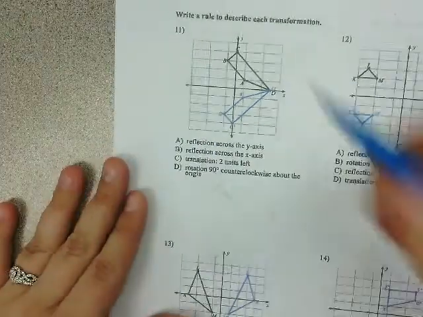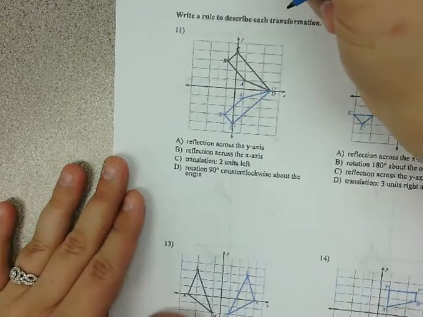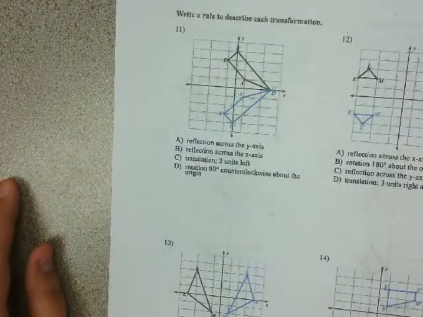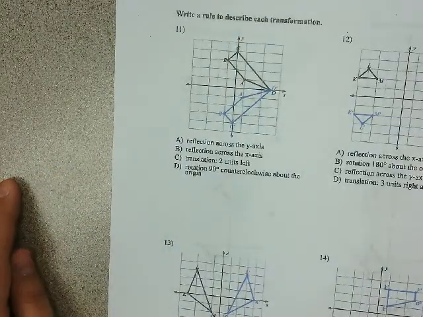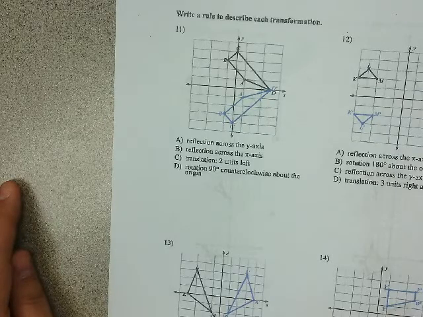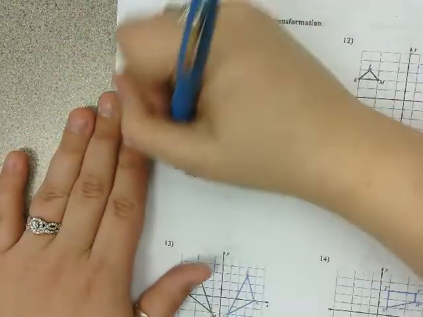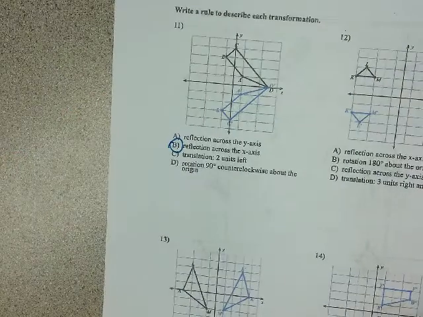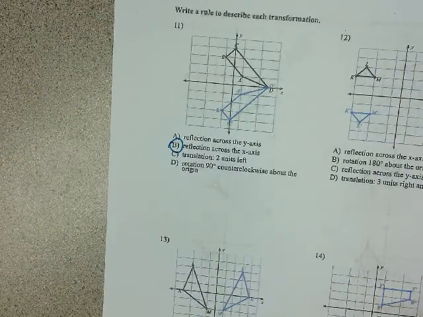All right. Number 11. What is happening to number 11? It's a reflection on the x-axis. What about 12?